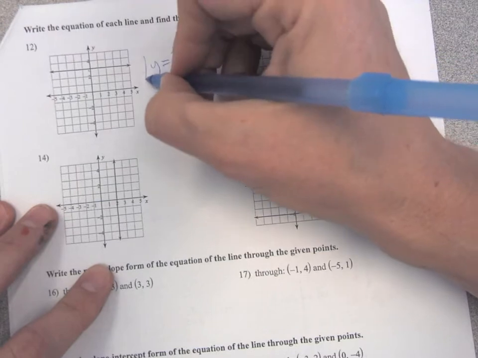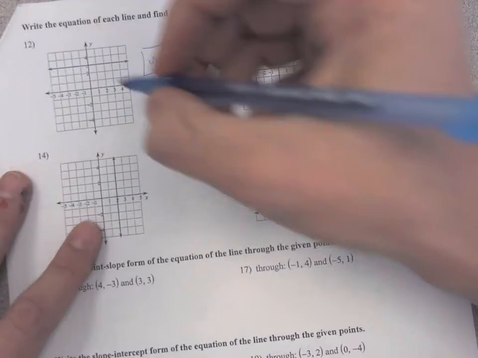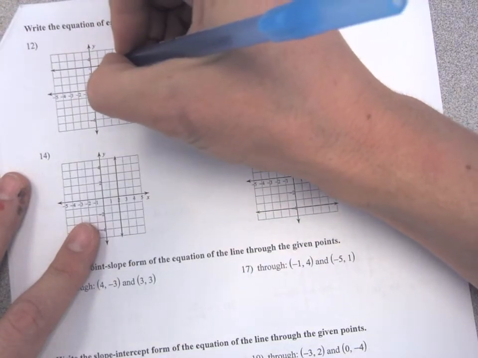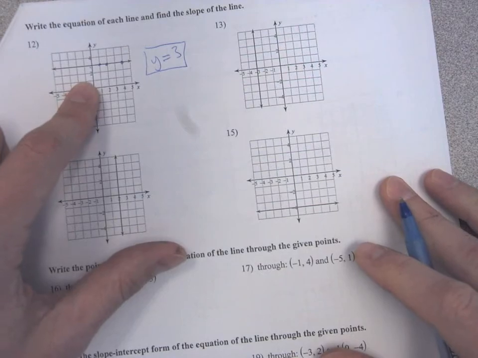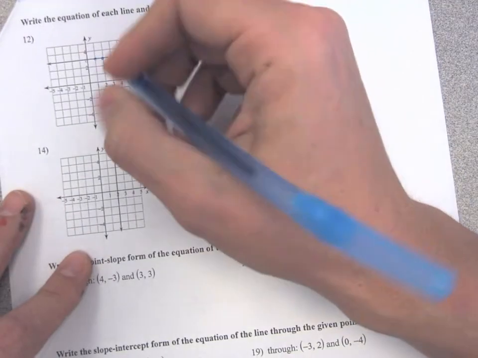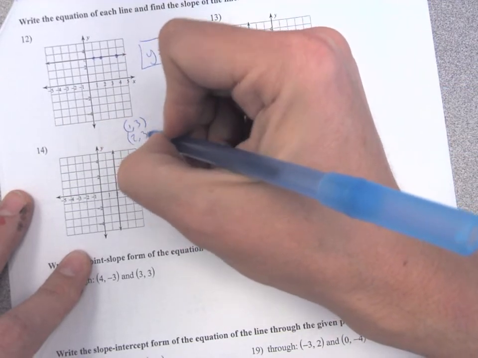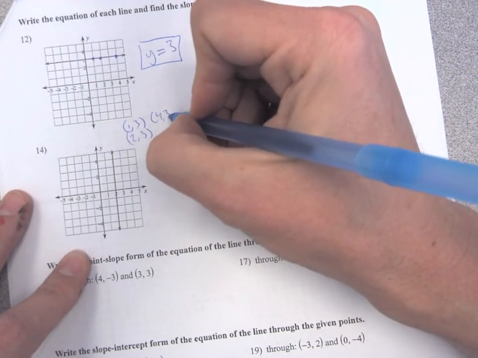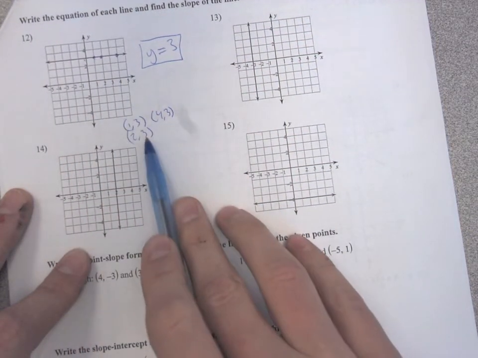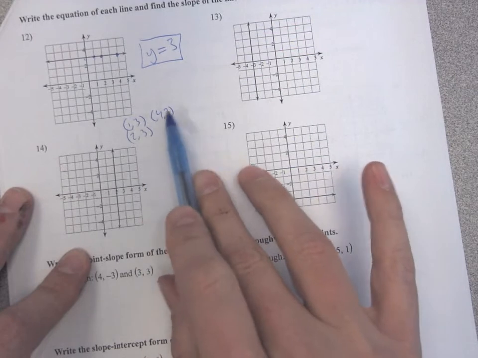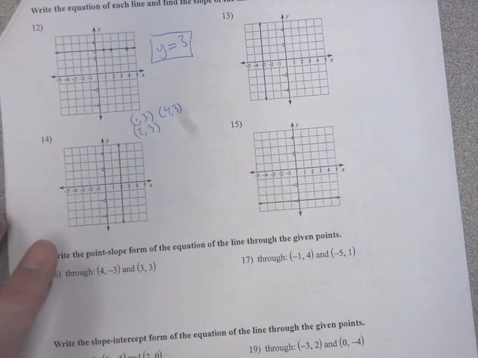That's my equation. Now, if we were confused and we didn't know, we could always pick some points on this line and figure out what's going on here. So let's pick 3 points on the line and then write the coordinates down. These coordinates are 1, 3, 2, 3, and 4, 3. And you'll notice that what's in common is the y is always 3. The x changes, but the y is always 3. So y equals 3 is your equation.